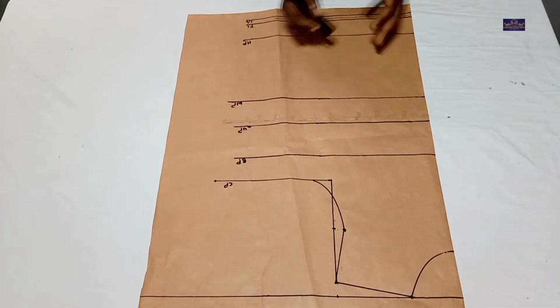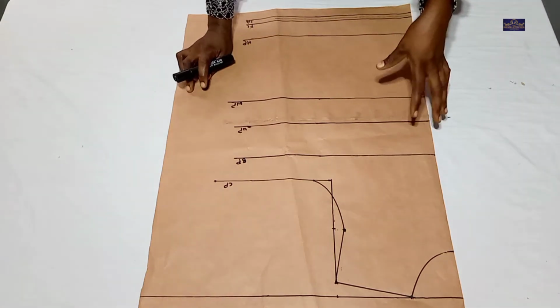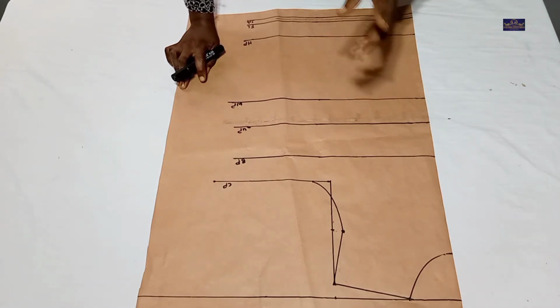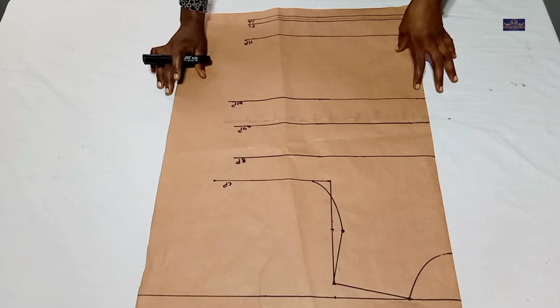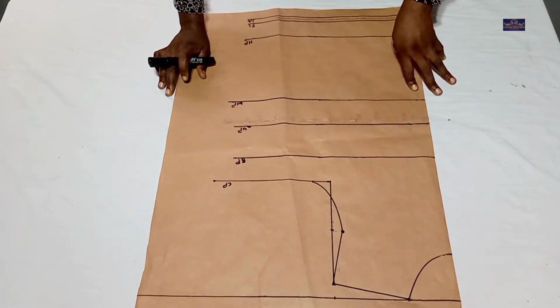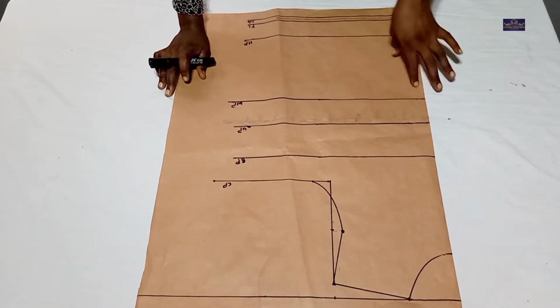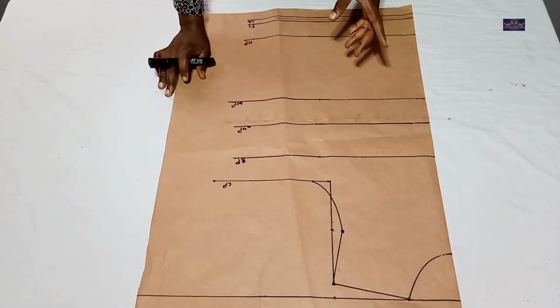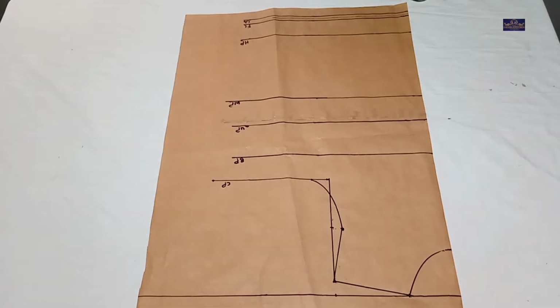So now the next thing I'm going to do is to impute my dart. But for me to do that, I'll need my bust span measurement. The bust span measurement I'm working with is 7 inches. Now 7 divided by 2 gives you 3.5 inches, plus half-inch seam allowance, which I'm going to use to join it because I'm going to cut it, gives you 4 inches. So I'm going to mark 4 inches here. Now I'm going to mark it here.